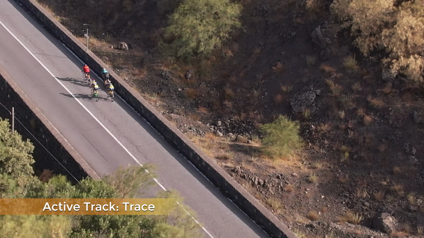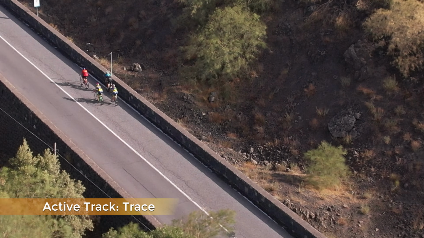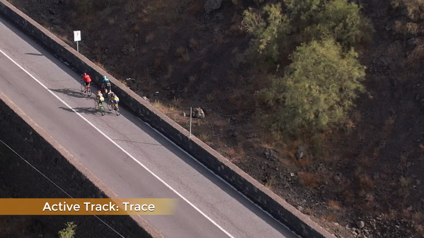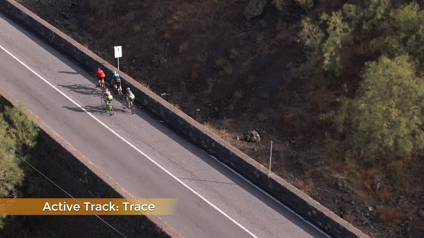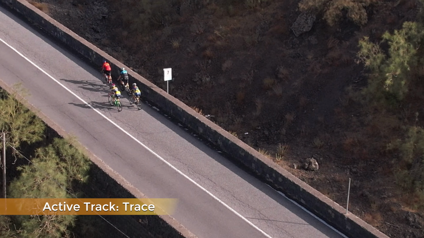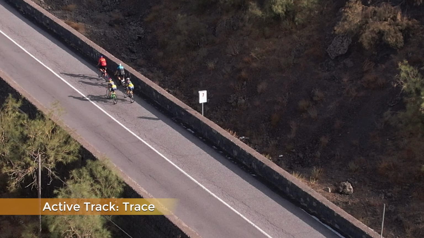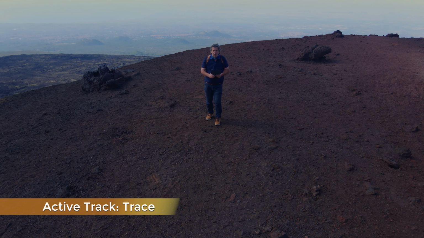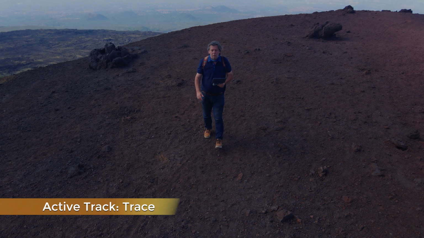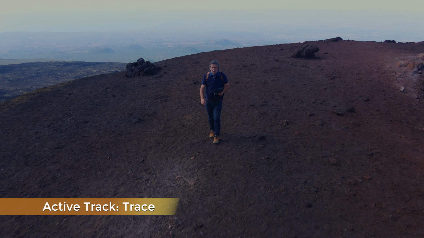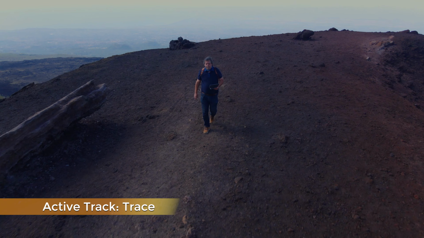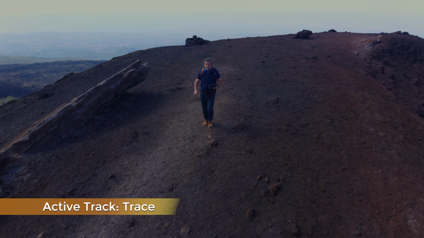In Activetrack, as mentioned before, there are two modes available. When choosing Trace, the drone will maintain a constant distance from the target. We can still move upwards, downwards or sideways, but we cannot get closer or farther away from the target. It is also possible to have the drone facing an advancing target. In this case, the aircraft will move backwards, maintaining the same distance.